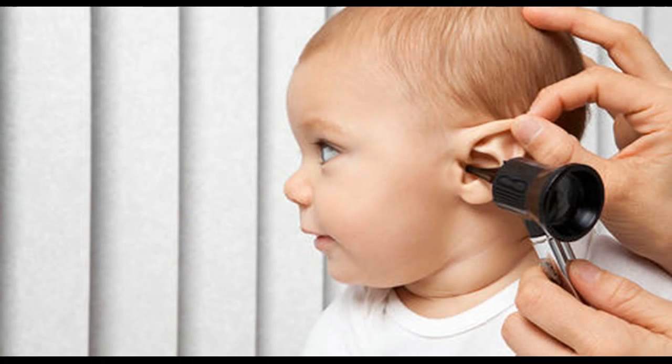Children 6 to 23 months with mild inner ear pain in one or both ears for less than 48 hours and a temperature less than 102.2 F, 39 C. Children 24 months and older with mild inner ear pain in one or both ears for less than 48 hours and a temperature less than 102.2 F, 39 C.